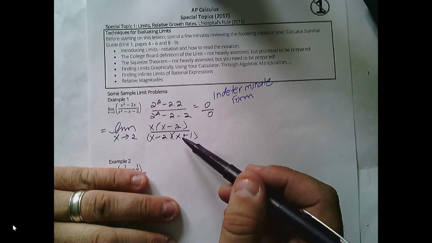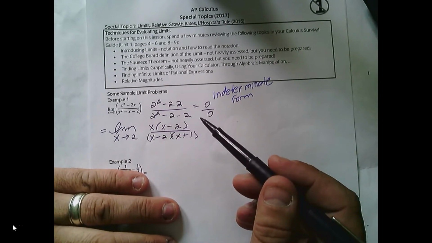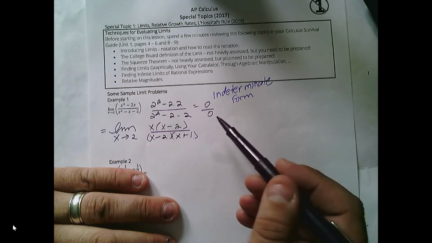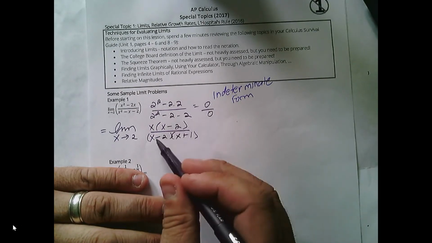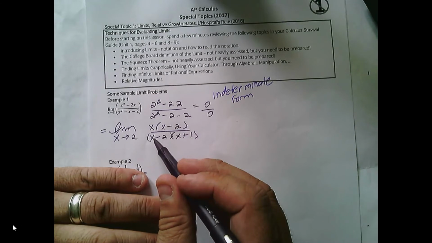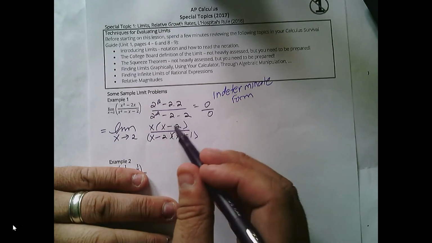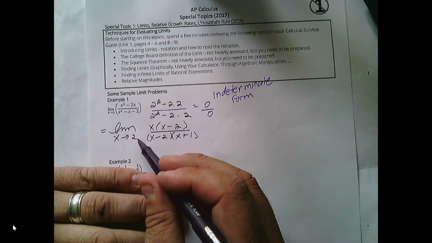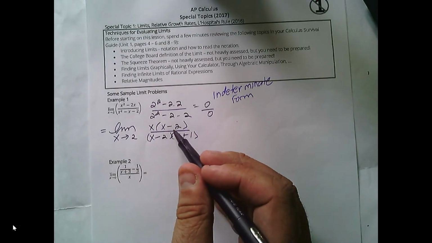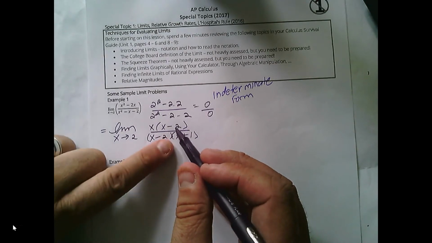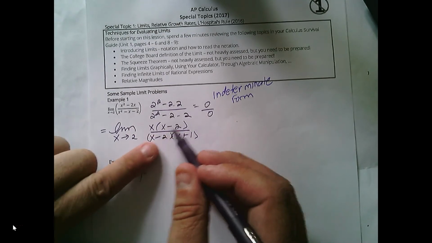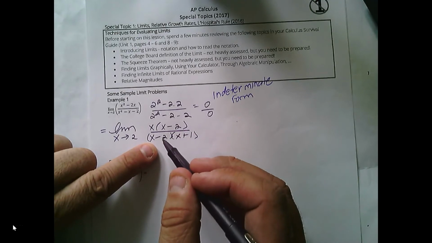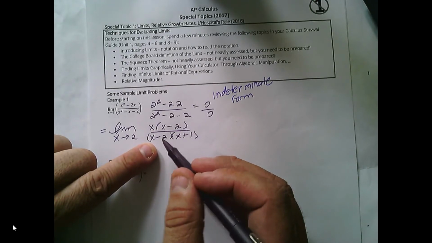Another thing that we learned way back in the day when we dealt with limits is if you were getting 0 over 0, that normally meant there's a common factor in the numerator and denominator that you want to cancel out. So because I'm approaching 2 and I have a factor of x minus 2 in the numerator, I'm expecting an x minus 2 in the denominator. And that might actually help you with the factoring piece.